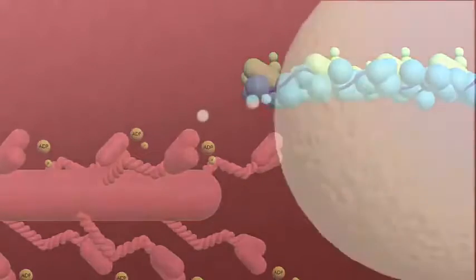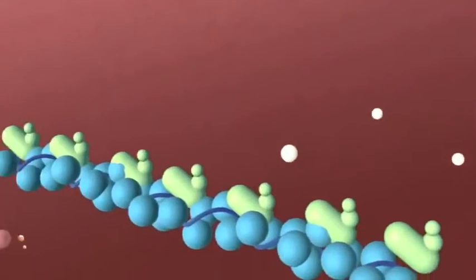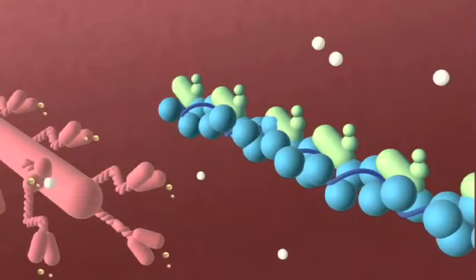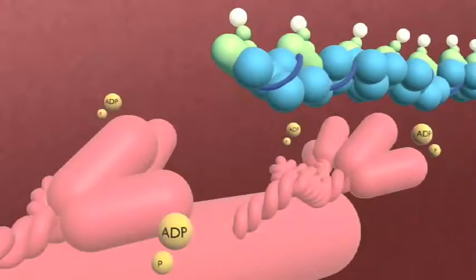When we decide to move, calcium is released from the sarcoplasmic reticulum. These molecules bind with the troponin molecules. This causes the tropomyosin molecules to move, revealing myosin attachment sites on the actin myofilaments.